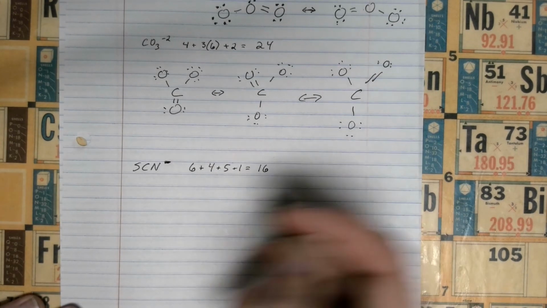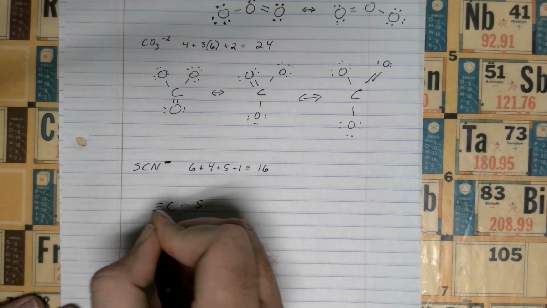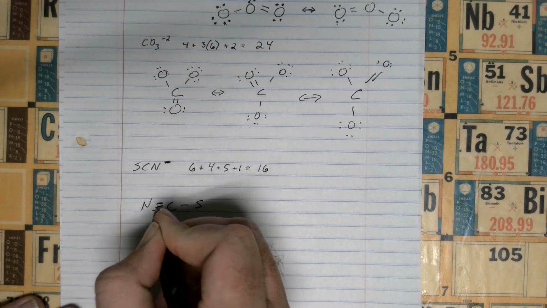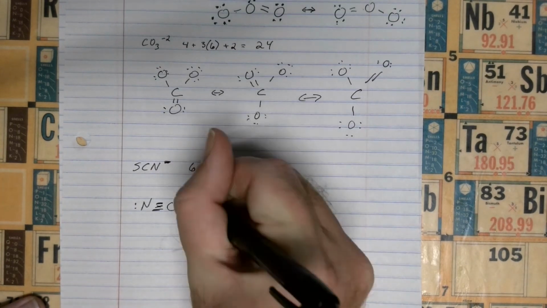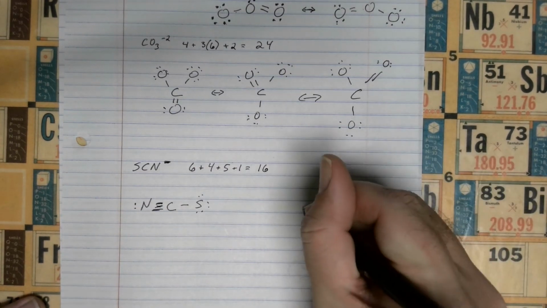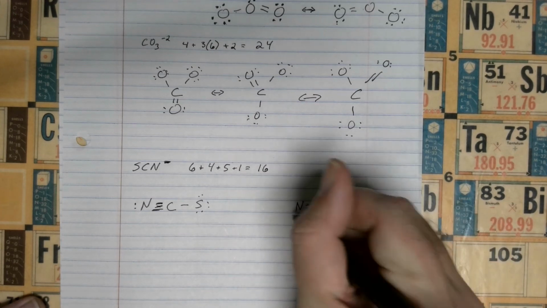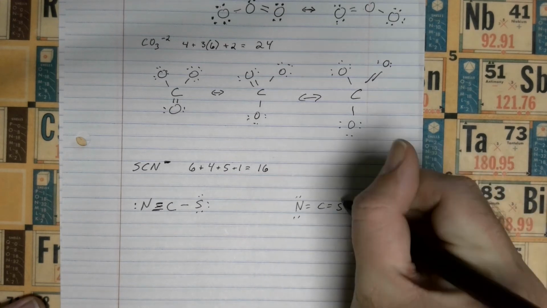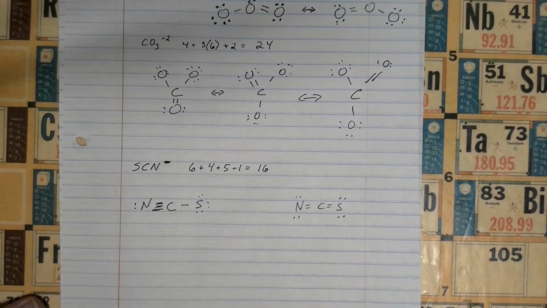Okay, and again, there's really 2 ways of doing this. One is going to look like this with a triple bond between the nitrogen and the carbon. And then the other one is going to look like this with double bonds on either side of the carbon. And then lone pairs there. Okay, so technically both of these are written correctly, but which one is better?